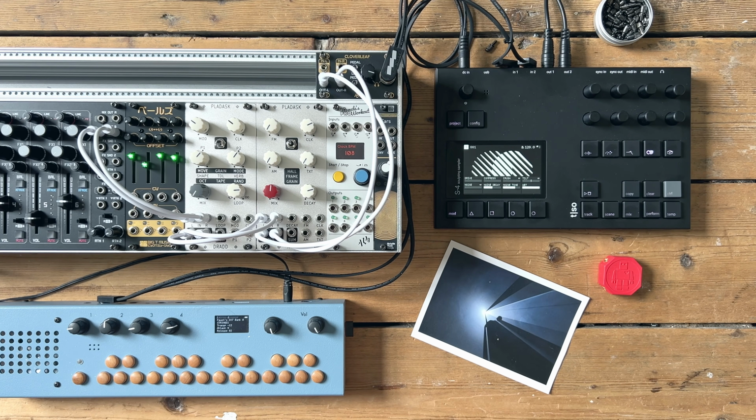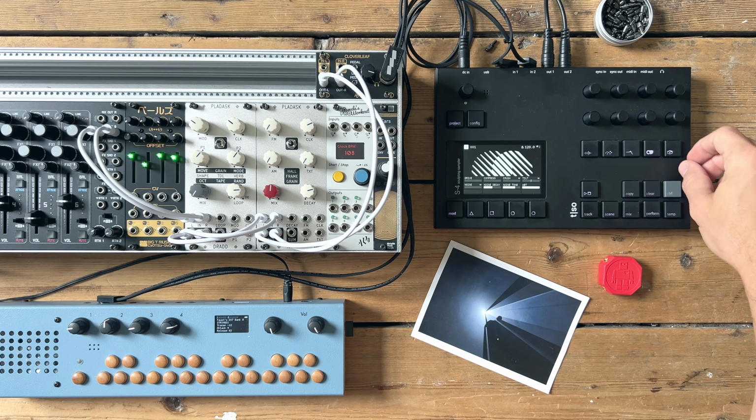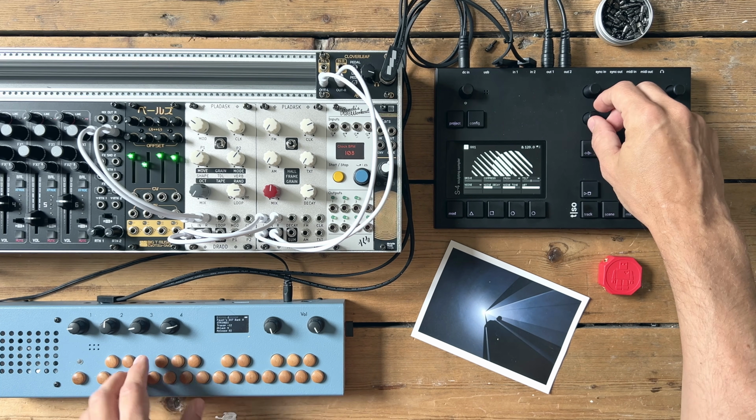Now we're going to play with this a little bit to add lots and lots of texture and unpredictability, because we've got quite a predictable synth sound there. And so I'm actually going to use the Torso S4 as an effect here. The Organelle's going into the Torso S4 and it's just acting like a live effect. What I'm going to do is add a little bit of noise.